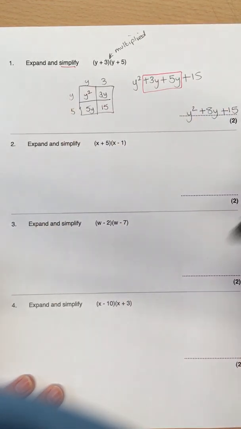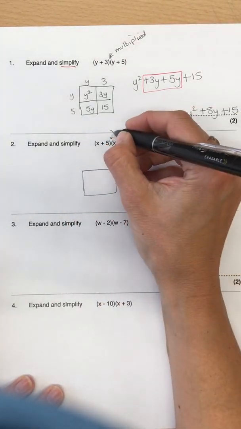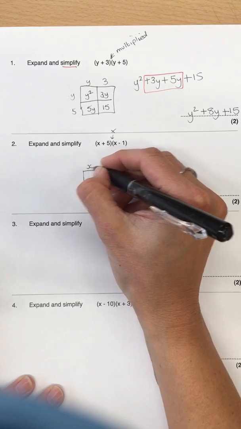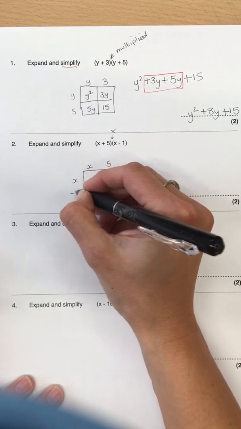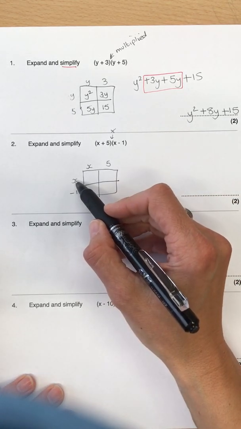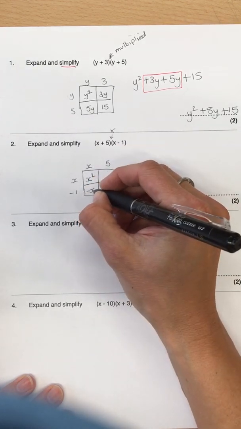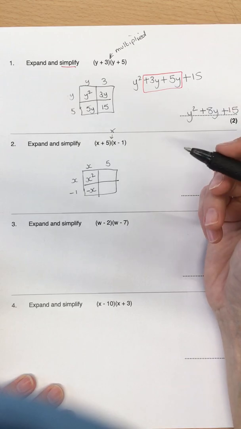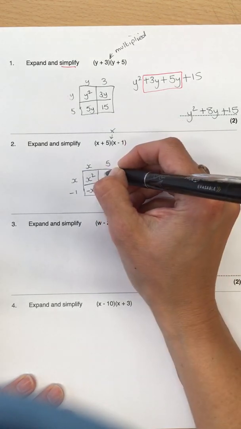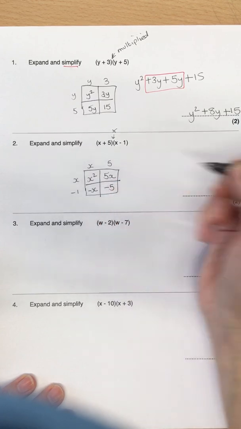Okay, moving on to the next one. Same thing. Again, we need to use multiplication, expand and simplify. So we've got an X and a 5, and an X and a minus 1. Now we've got to be careful because this time it involves negatives. Same principle: X times X is X squared, minus 1 times X is minus X. Notice we don't have to write the 1 because we know that it's minus 1X. And we've got 5 times X, which is 5X, and minus 1 times 5 is minus 5.